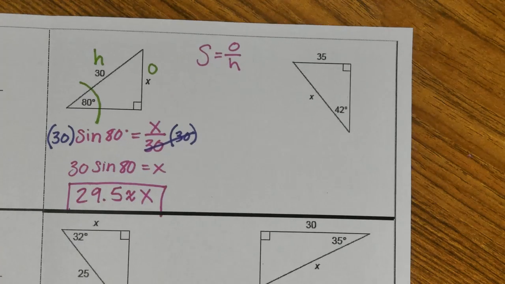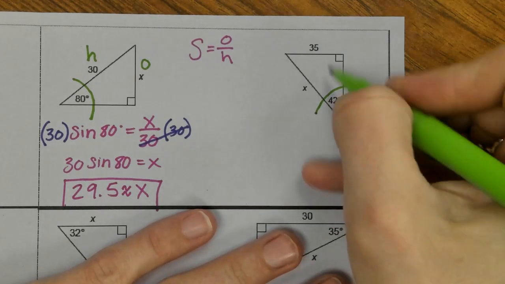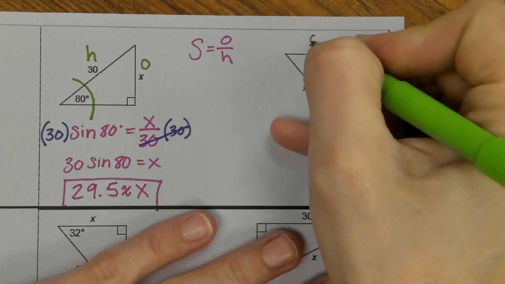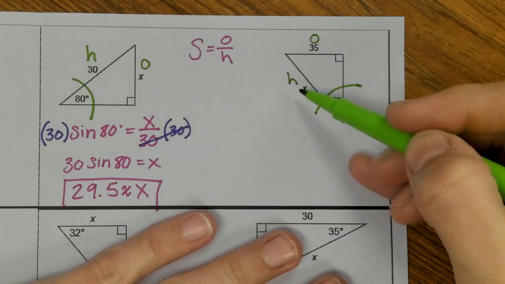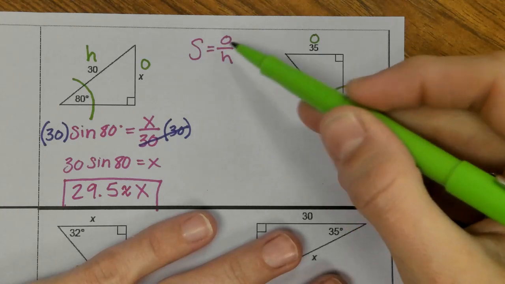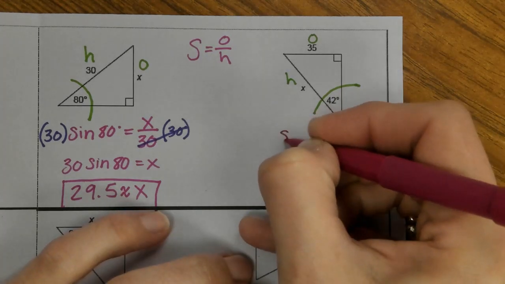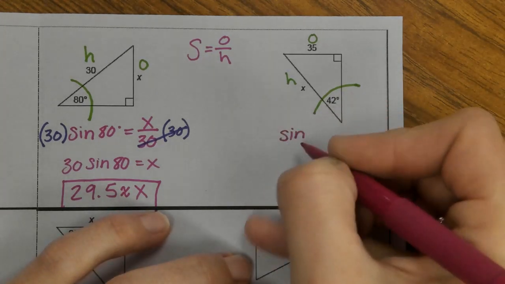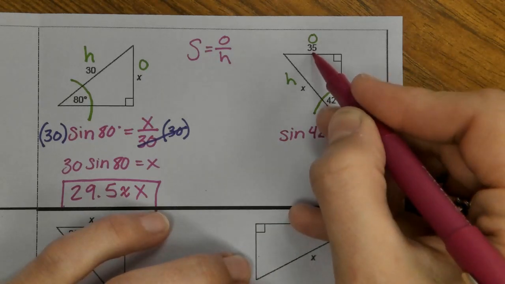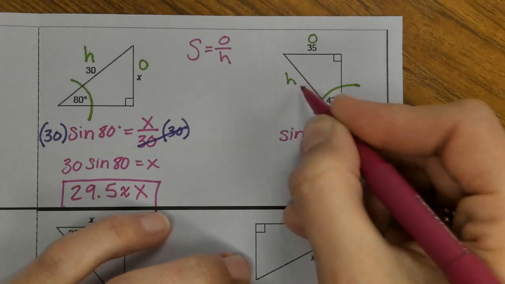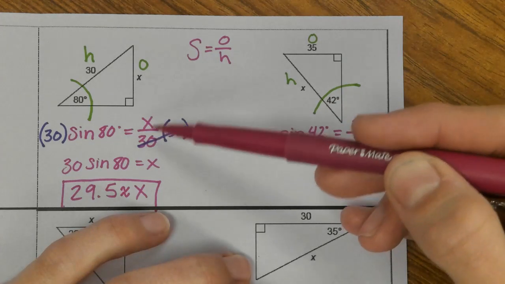So we move to the next triangle over here. Big arc in my reference angle. I have over here all the way on the opposite side, and then I have across from my 90 degree angle my hypotenuse. I see the O and the H, and I know O and H go with S, which is sine. So again, I will be dealing with sine, so I'm going to set it up. Sine of my reference angle, which is 42, is equal to opposite, 35, over hypotenuse, x. Notice now the x is in a different place, okay?